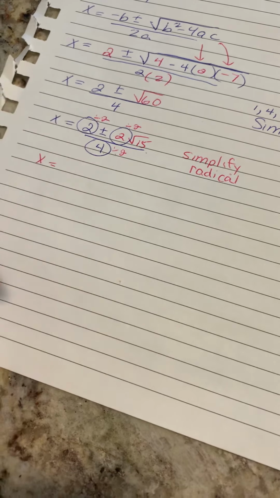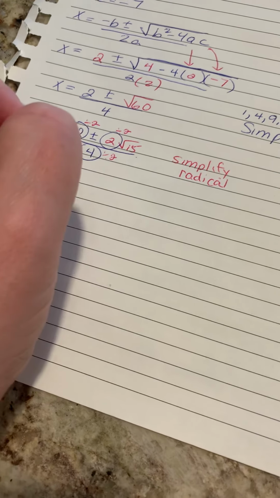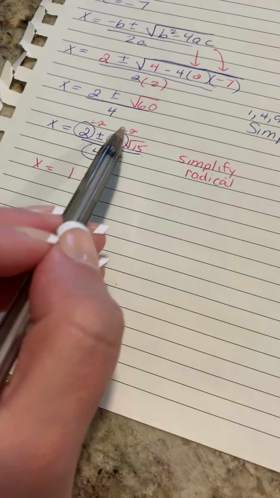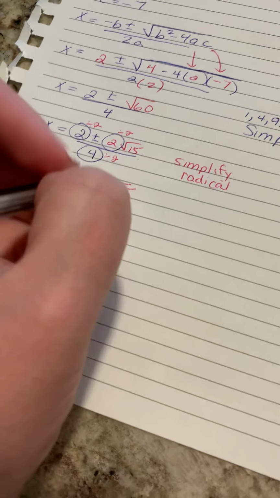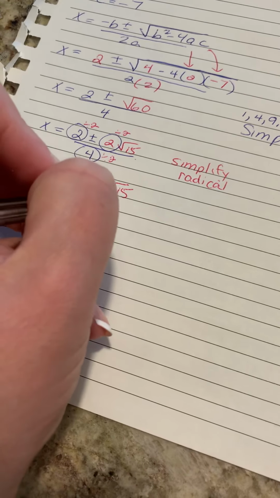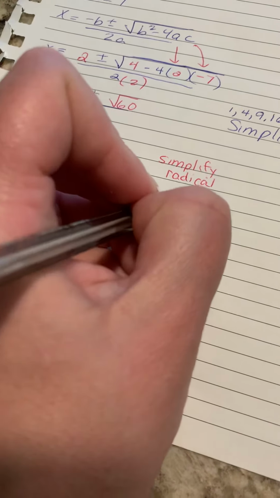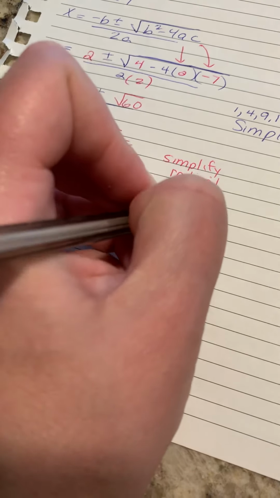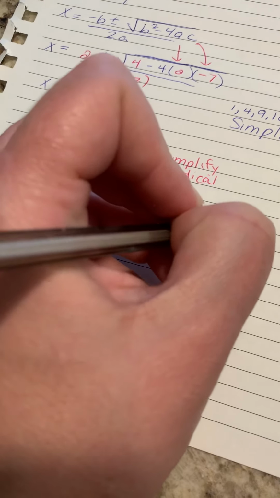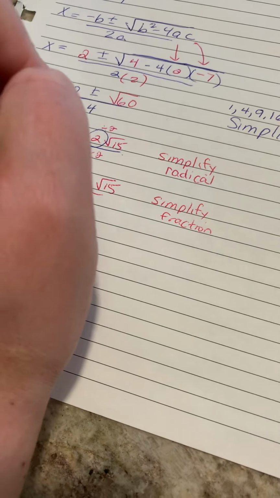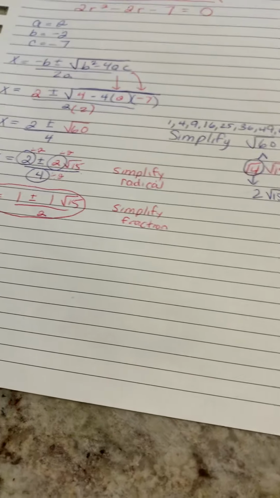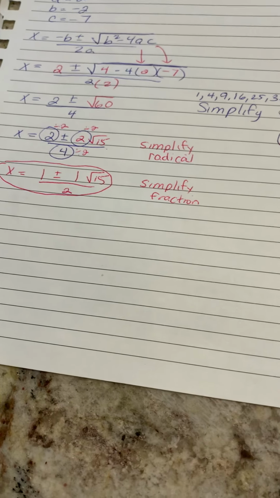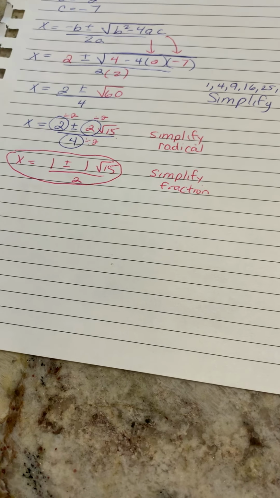All right, so let's rewrite this. 2 divided by 2 would give me 1. 2 divided by 2 would also give me 1 here. And then 4 divided by 2 would be the denominator, that's 2. So we've actually simplified the fraction now. And then once we've done both, that's our answer. They didn't want it in decimal form, they wanted it in the simplest radical form if we look back at the directions. So that would be the answer I'm going to get.